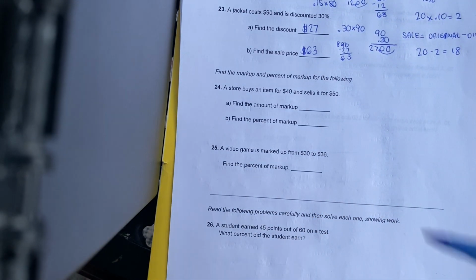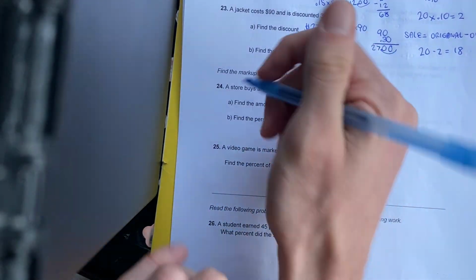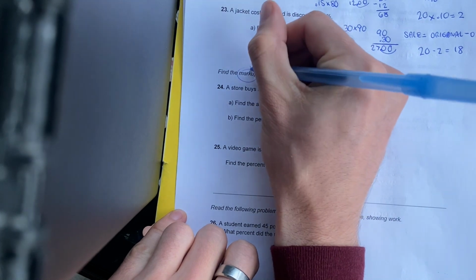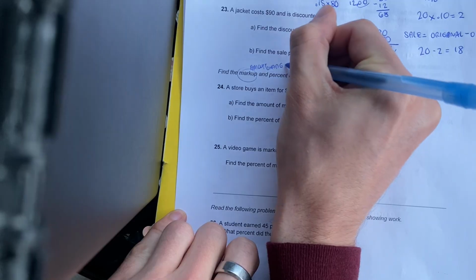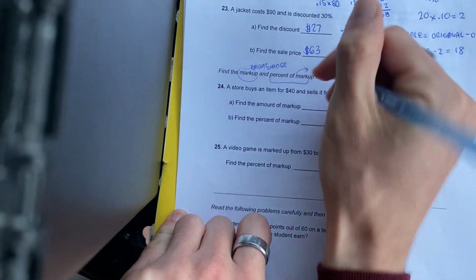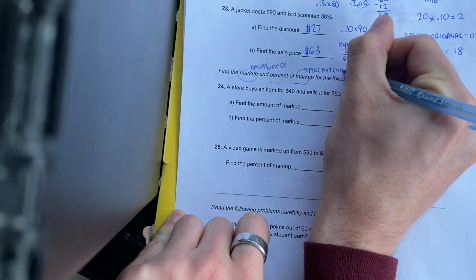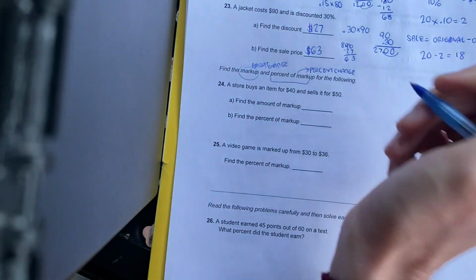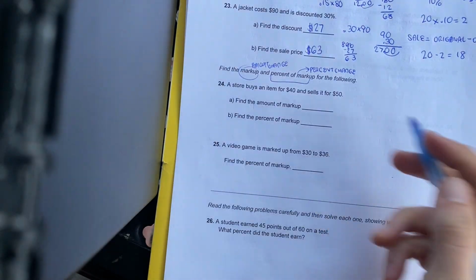All right, find the markup and the percent of markup. This is what was also confusing. Think of this as the amount of change, and then the percent of markup, think of that as percent change. We are looking at this as you would see it in real life, and that's how you would talk about it. Like, what was the markup? What was the percent of markup? Like, how much did they change it? The percent change. So we're going to be doing the same thing, though.